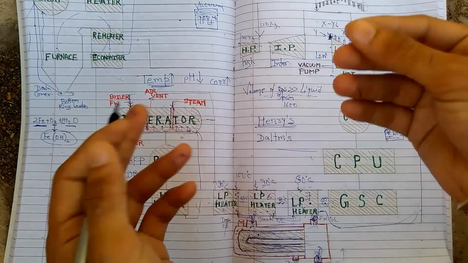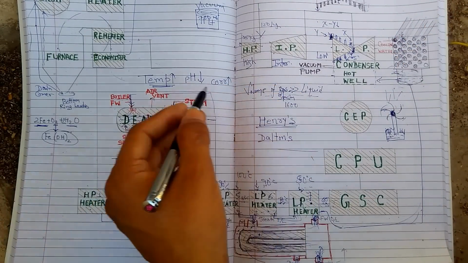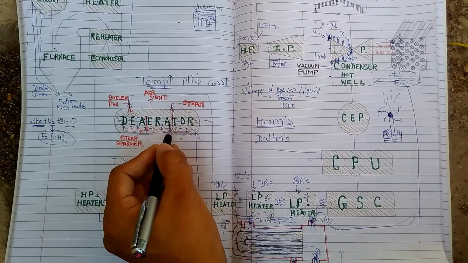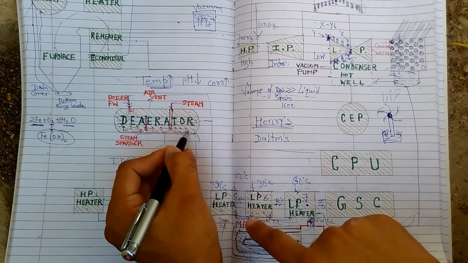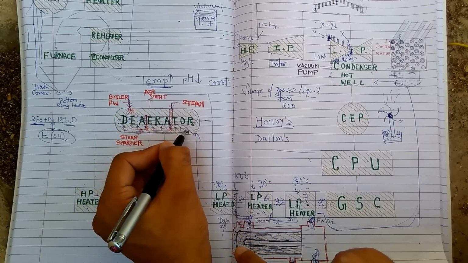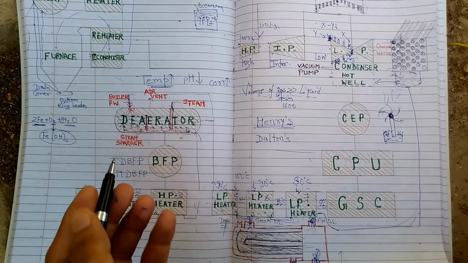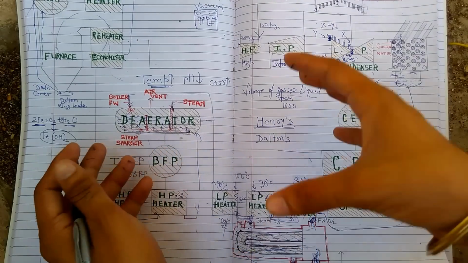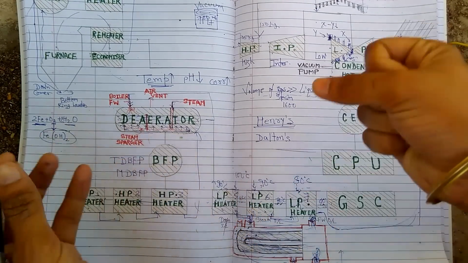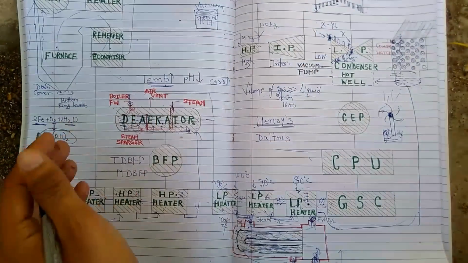These things depend on the manufacturer, from where he is taking tappings, and then that steam gets injected through this pipe. Now that pipe is connected to a perforated pipe deep inside this deaerator, which is submerged into this feed water. This perforated pipe has holes on it, and the steam gets out from these holes and tries to mix with this feed water.